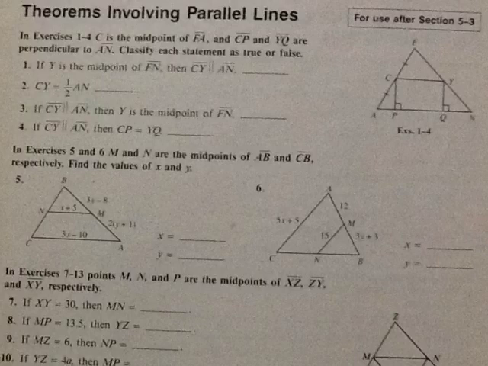We already know that C is the midpoint of the segment AF, and we know that Y is the midpoint of FN. According to Theorem 5-11, the segment that joins the midpoints of two sides of a triangle, which is what's happening in this case, will be parallel to the third side. So number 1 should be a true statement.